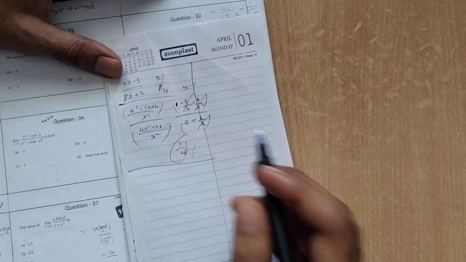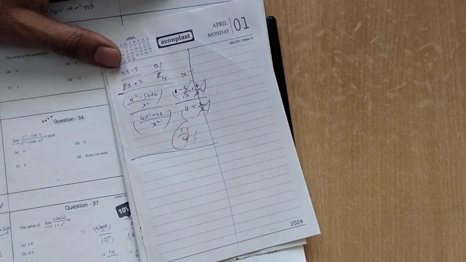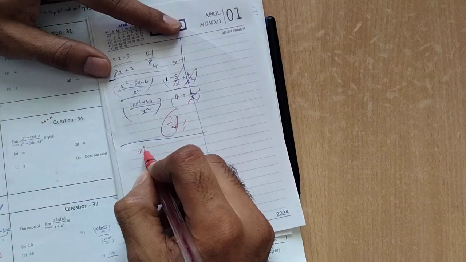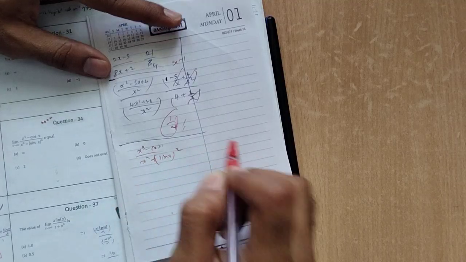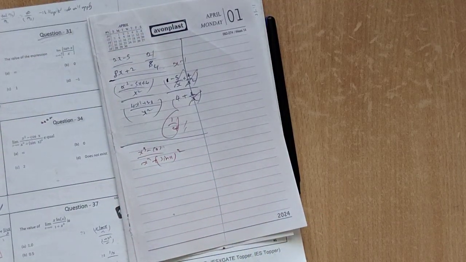Let us try. So x cube minus cos x divided by x square plus sin x the whole square. Okay. Just differentiate one time.